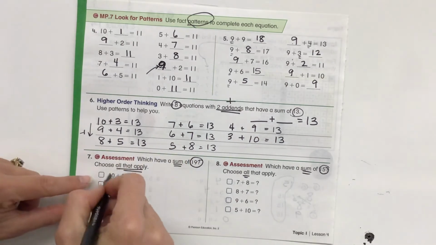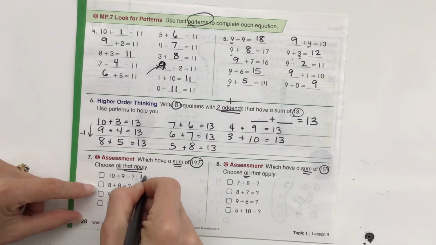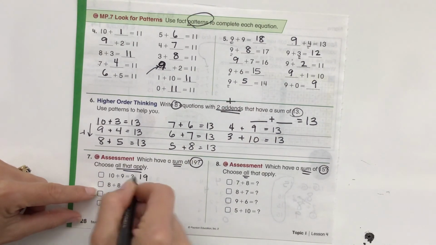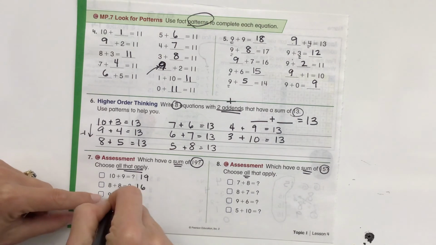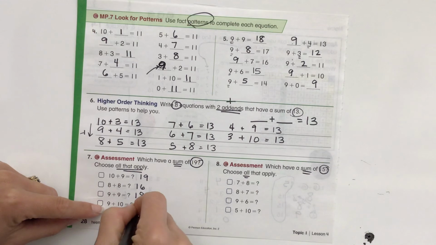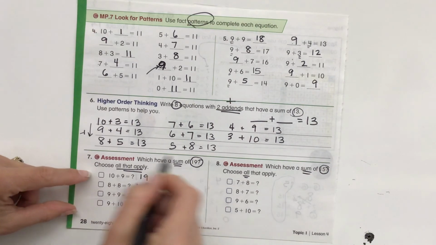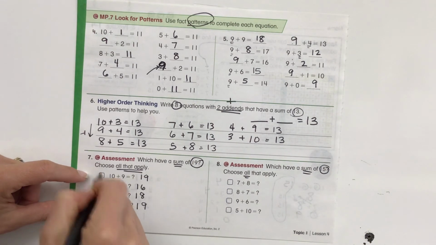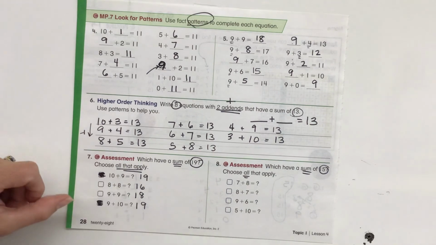All right, so I know that 10 plus 9 equals 19. 8 plus 8 is 16. 9 plus 9 is 18. And 9 plus 10 is 19. So sums of 19 is going to be the bottom one and the top one.